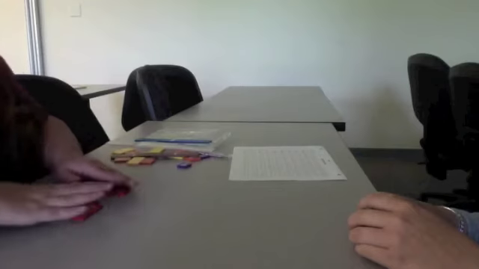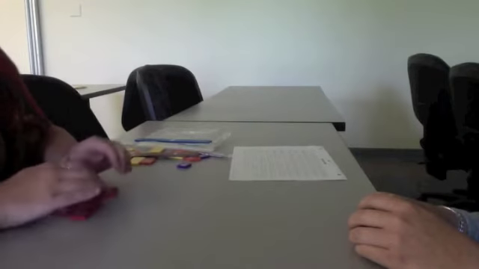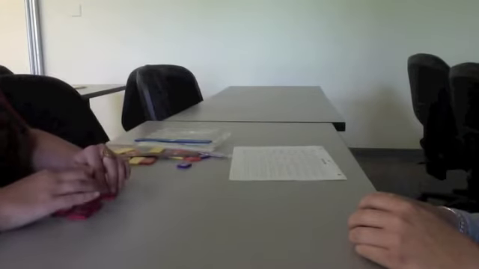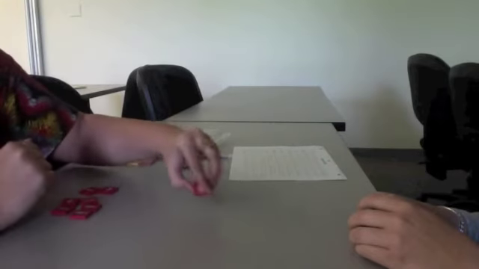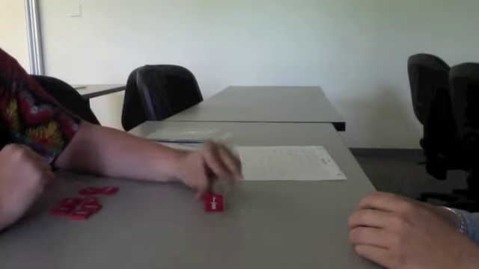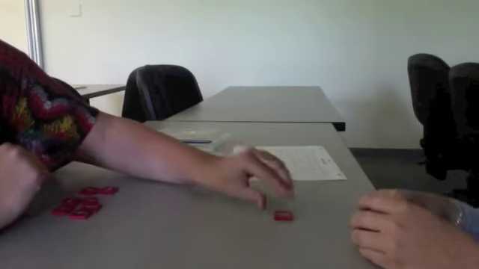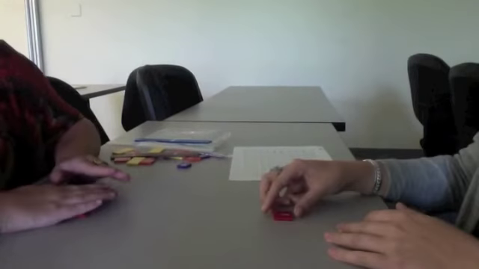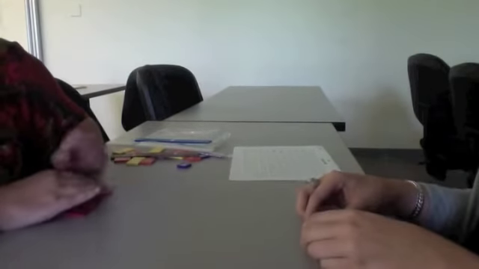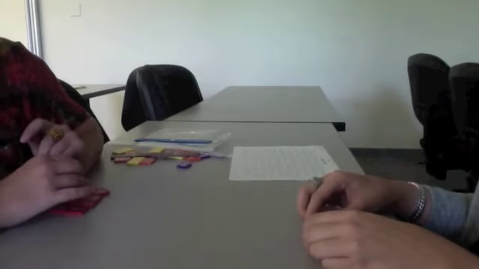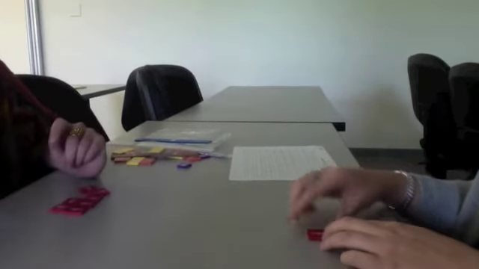Okay, Kelly, for this problem, we know that Lindsay has 1/8 of a bag of candy. These red tiles represent 1/8. So since Lindsay only had 1/8 of a bag of candy, we only need one red square tile to represent her 1/8 bag of candy.